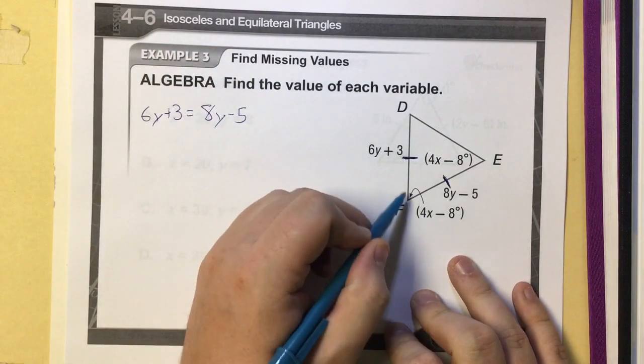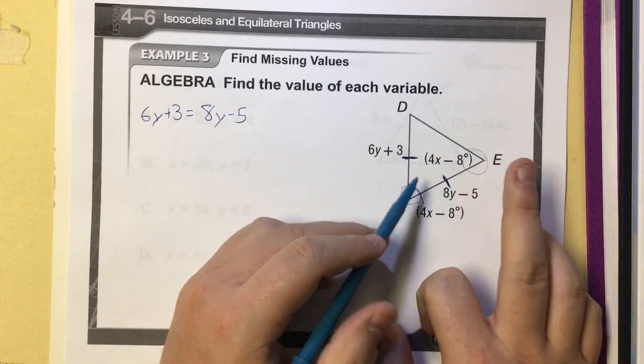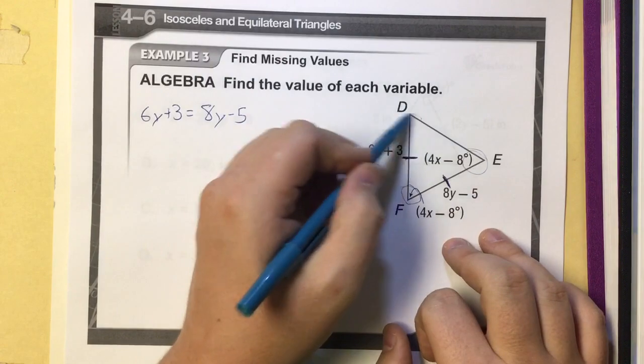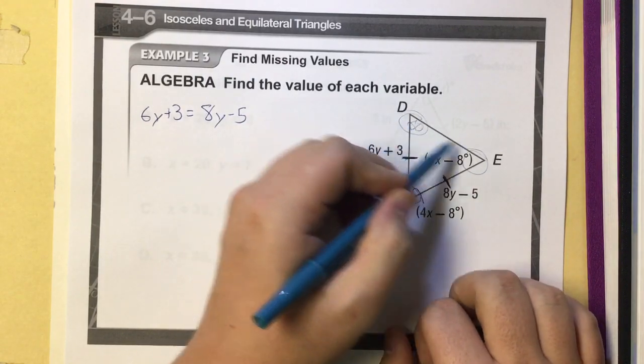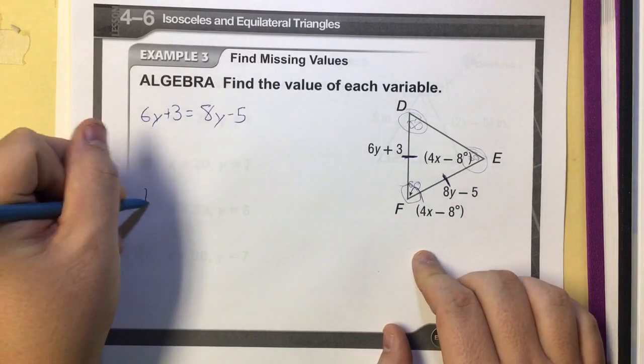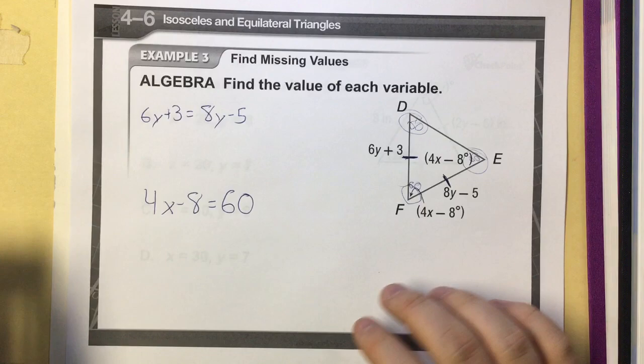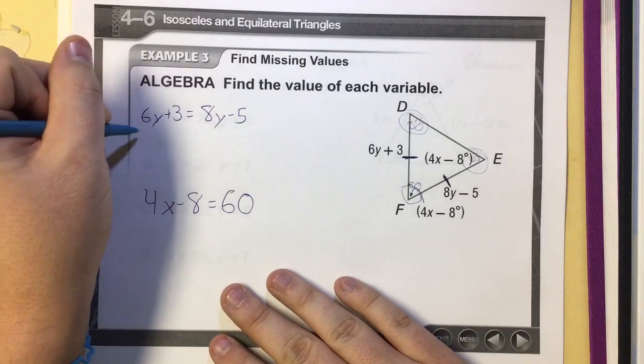With my angles, I have 4x minus 8 and 4x minus 8 for that angle. If those are both the same, the third one has to be the same, meaning each of these is 60. So I can say 4x minus 8 equals 60. And then from here, it's just algebra, so I'll work that out.